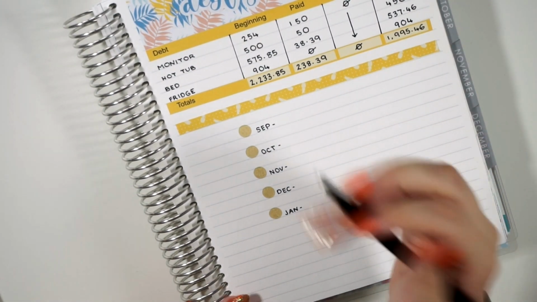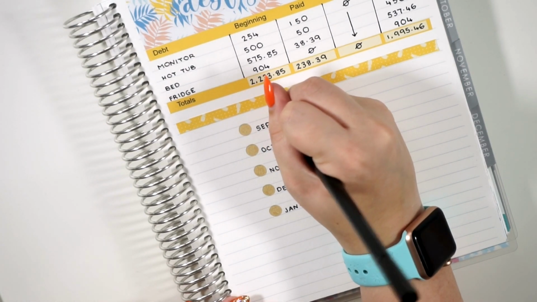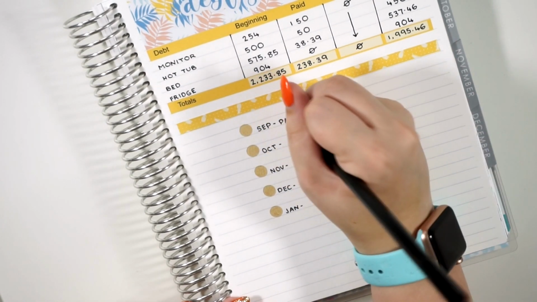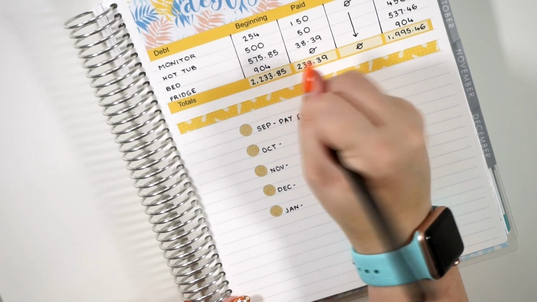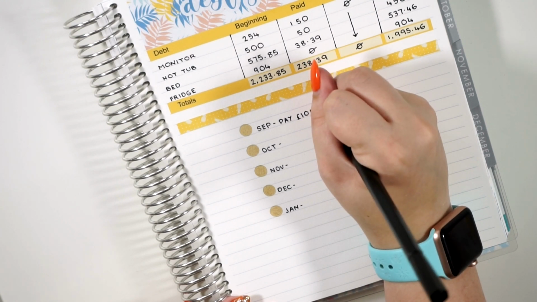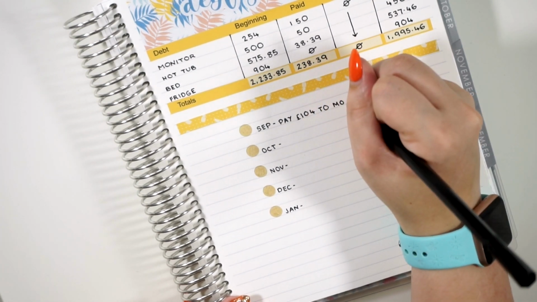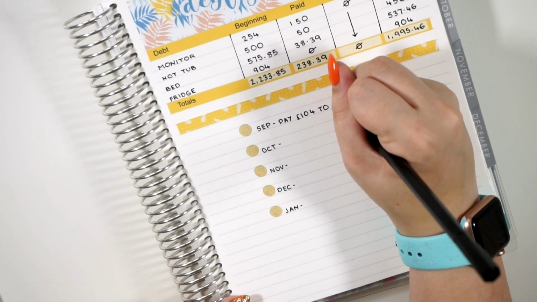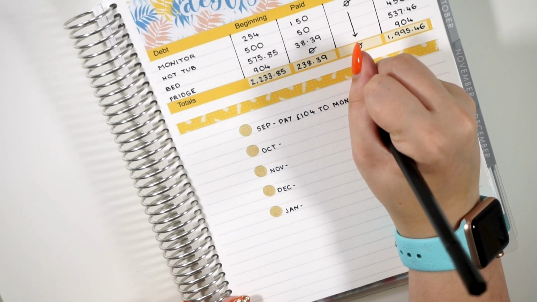So what we're going to have to do in September is pay £104 towards the monitor, and then the remaining £96 we're going to put towards the fridge.